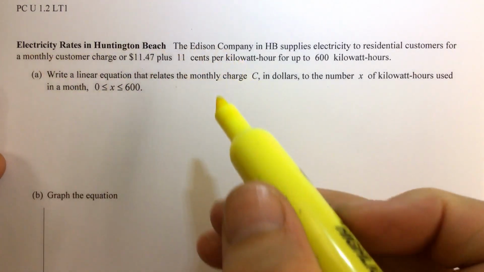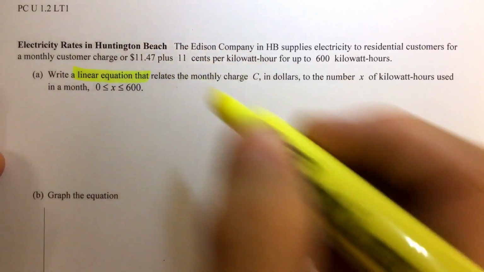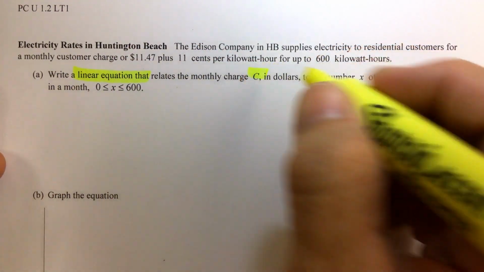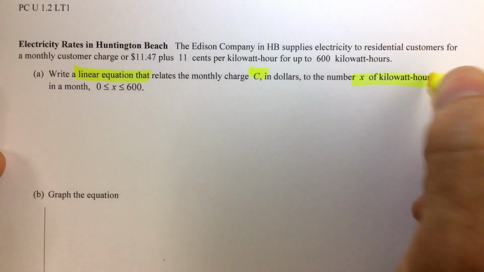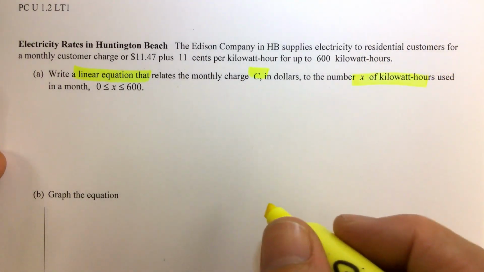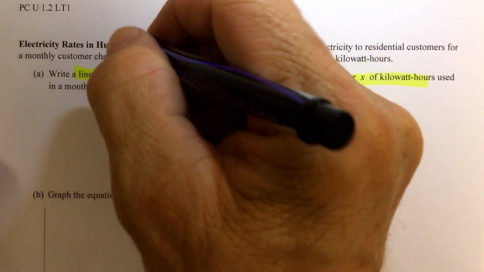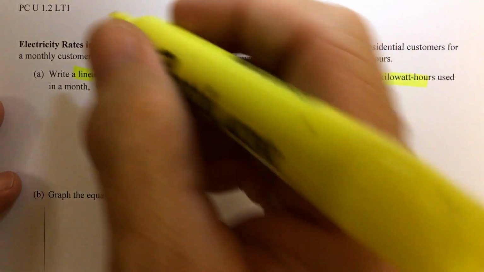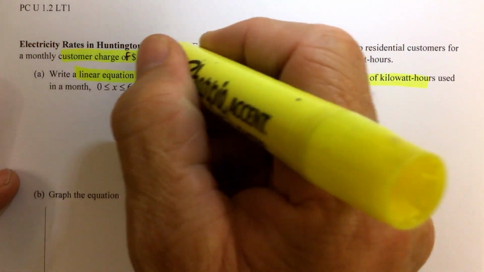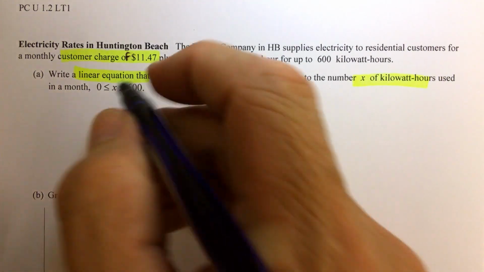When solving problems like these, we're trying to figure out a linear equation that relates the monthly charge C in dollars to the number x of kilowatt hours used in a month. So we're given some information up here, and by the way, this should say "of". So we have a monthly charge of $11.47.